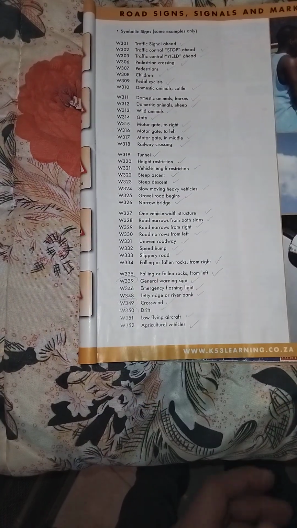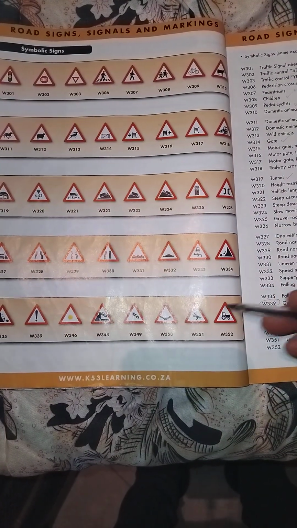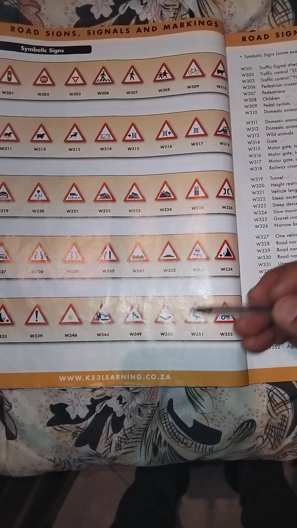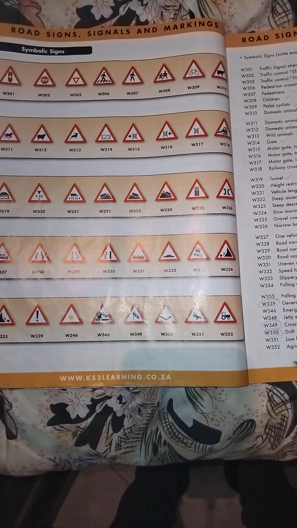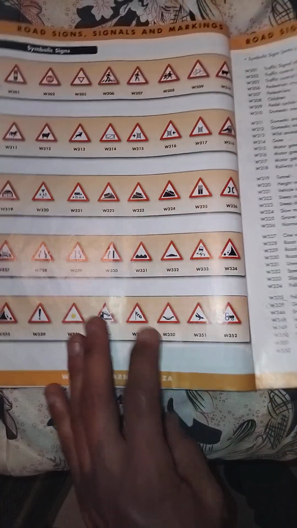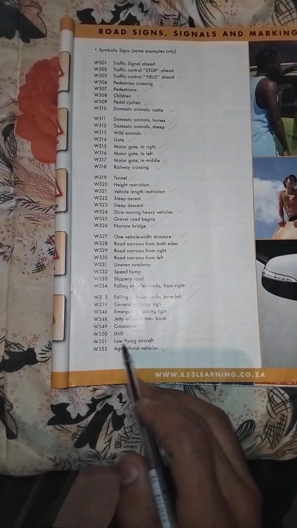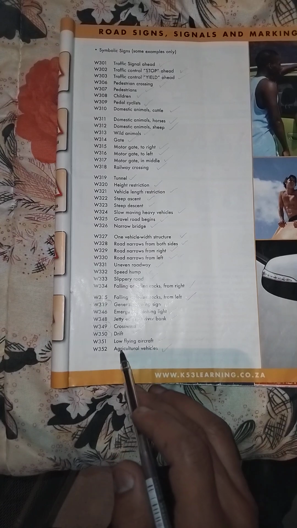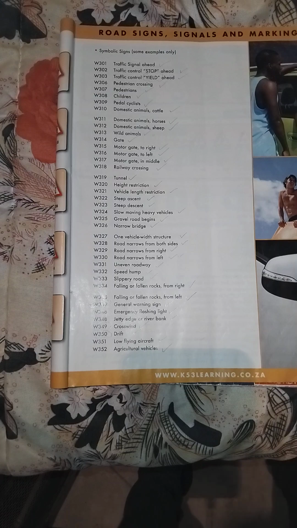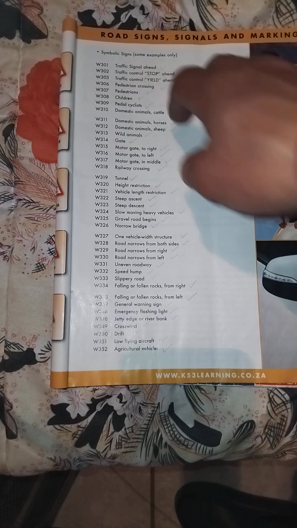And then you get agricultural vehicles. This is agricultural vehicles, warning you that there are agricultural vehicles. The first one warns you there are low flying aircraft, and the second one warns you there are agricultural vehicles moving there. And that's it for your symbolic signs. But that's only some examples.